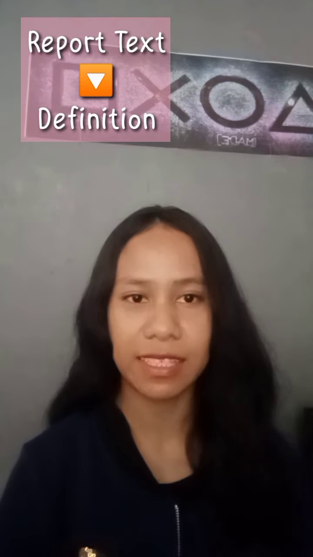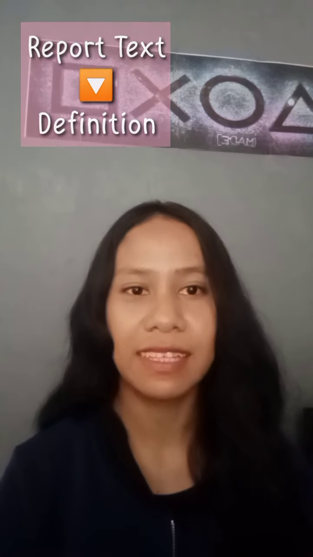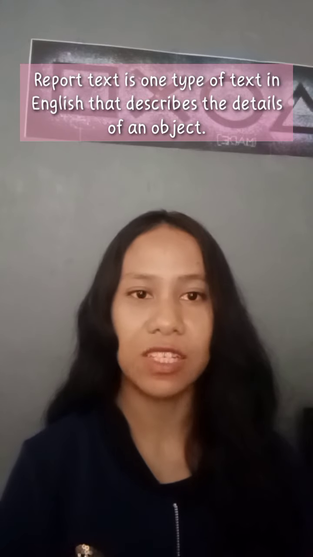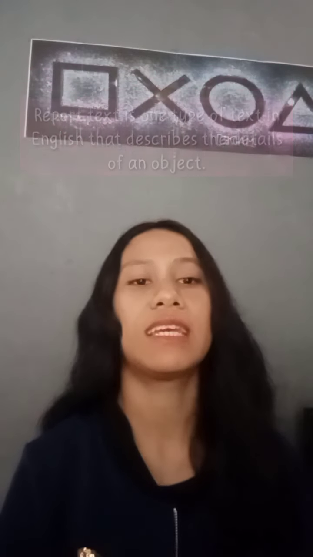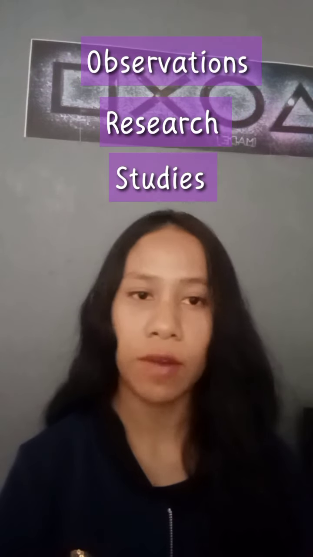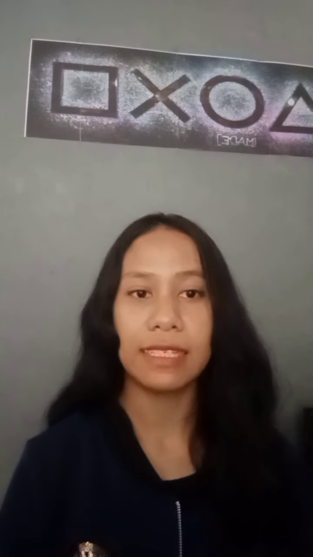So the first one is the definition of a report text. What is a report text? Report text is one type of text in English that describes the details of an object. The explanation in the report text is the result of observation, research, and studies on various things. Report text has a purpose to describe the object as it is in accordance with the author's observations.